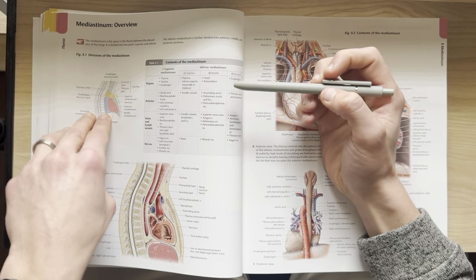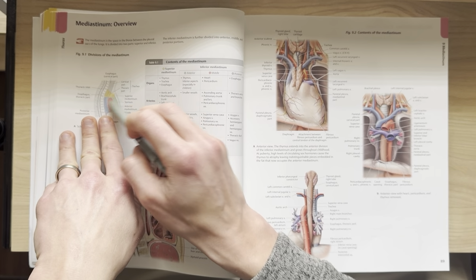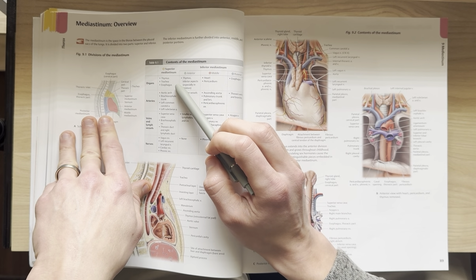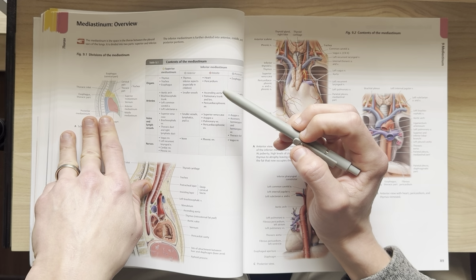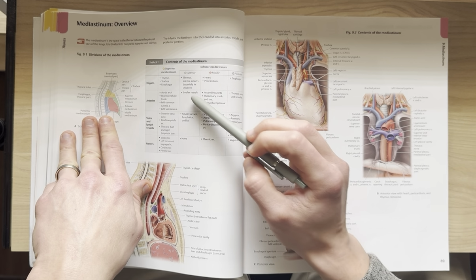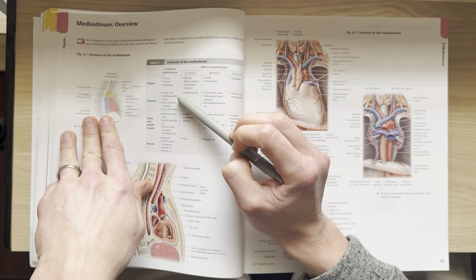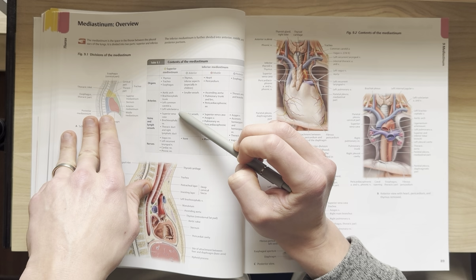And just to cover again what features are in the different colored areas. So let's talk about the yellow part. We've got the thymus, the trachea, and the esophagus in there. And then the superior mediastinum. The arteries in that area are the aortic arch, the brachiocephalic trunk, the left common carotid artery, and the left subclavian artery.